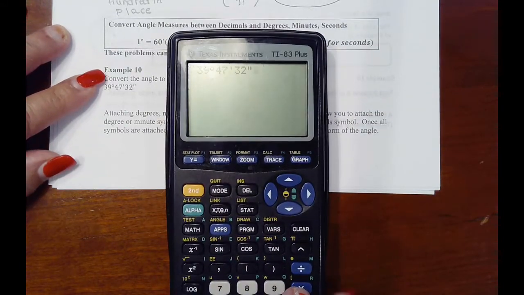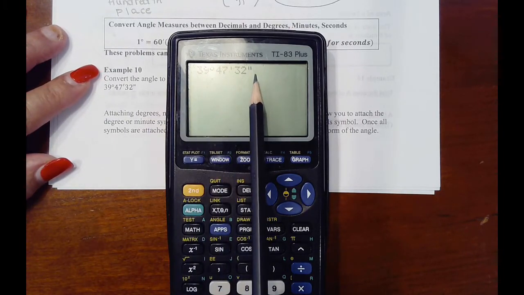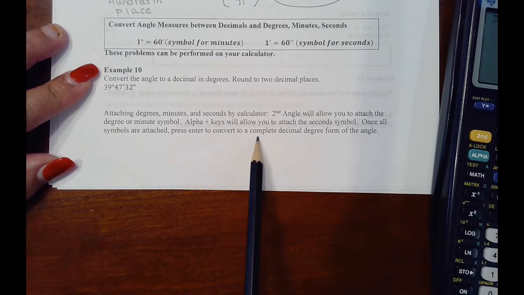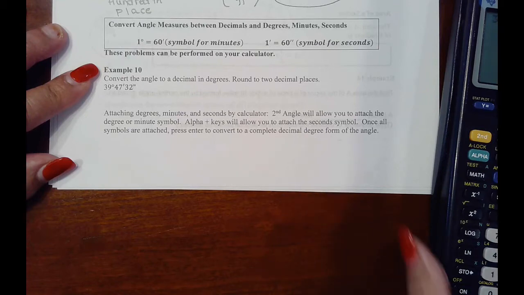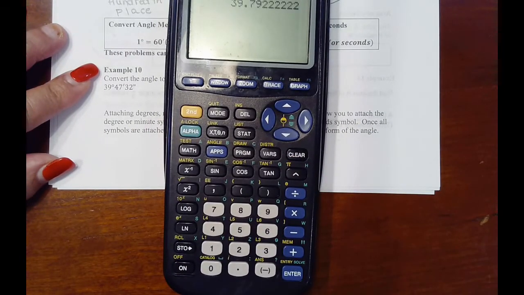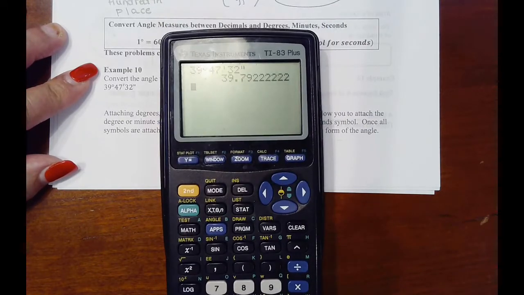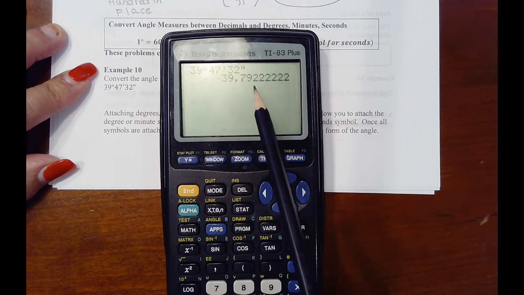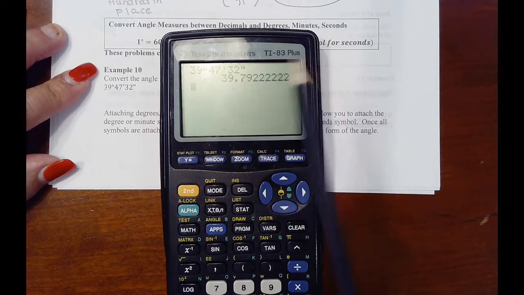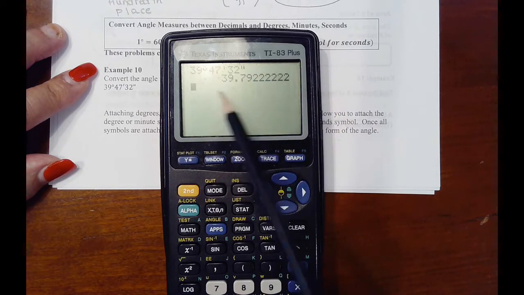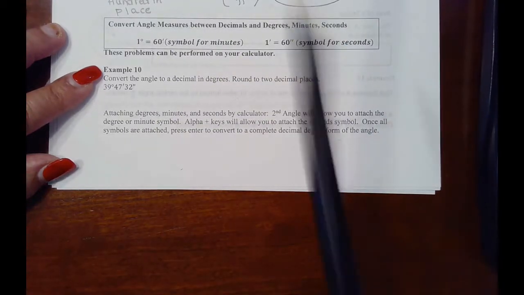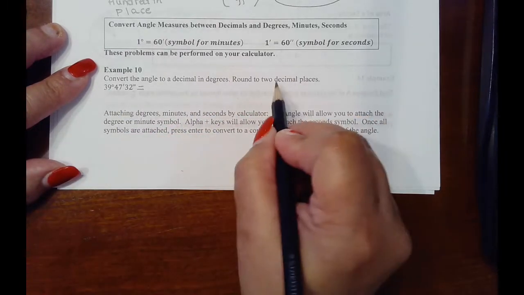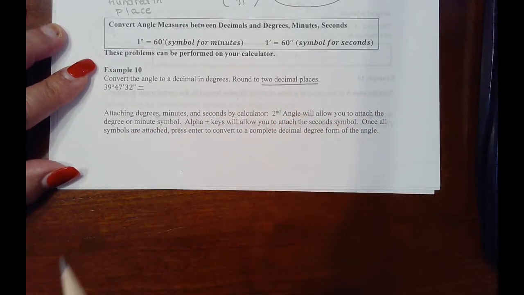And after you've attached the proper symbols to each one of these numbers, all you're going to do is what it says here. Once all the symbols are attached, press enter to convert to a complete decimal degree form of the angle. So just press enter, and there you go. All I did is press enter one time after I had pasted the symbols, and this is 39.79 degrees. Once you convert it to a full-on decimal like this, you're in degrees. And I'm going to round it. This says to round to 2 decimal places, so 39.79.